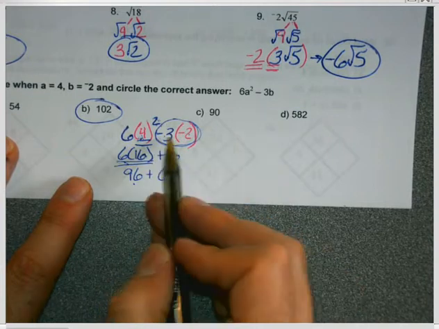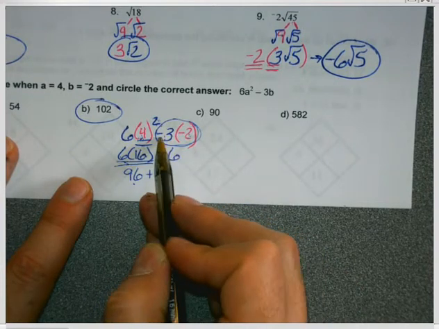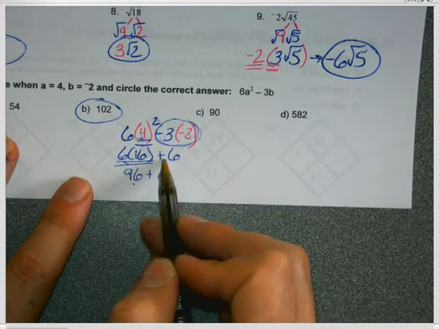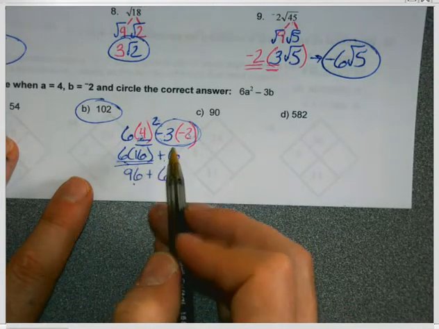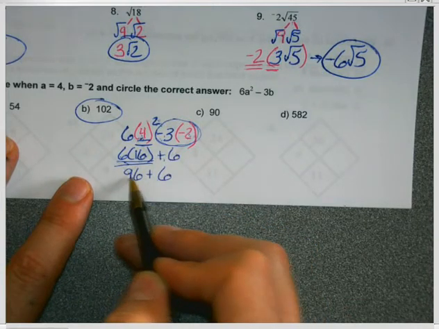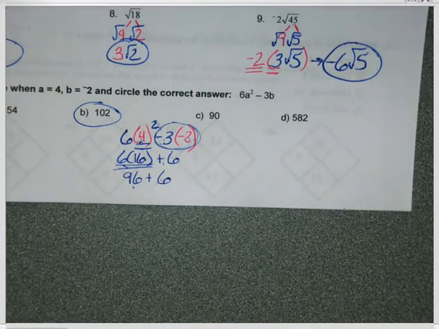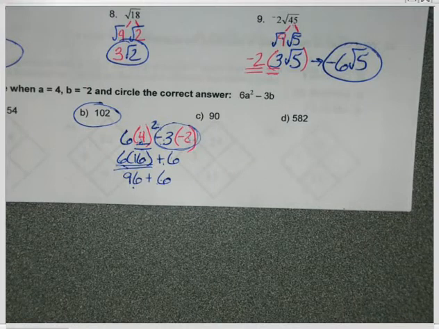Then here, I look at this like it's negative 3 times negative 2. A negative times a negative is a positive. And when I get to that last step, now I can just add the 96 and the 6 together. And that's where the 102 comes from. I'm just simplifying. I'm plugging the numbers in for the variables, and I'm just simplifying it. Okay?